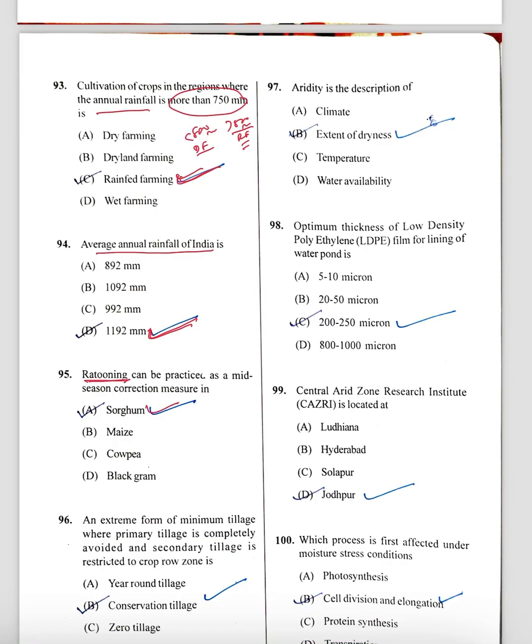Ratooning is most practiced in case of sorghum. And the extreme form of minimum tillage, where primary tillage is completely avoided and secondary tillage is restricted to the crop row zone only. So in this case you are going for conservation tillage. Then aridity is the description of dryness. So the extent of dryness is given by the aridity index.